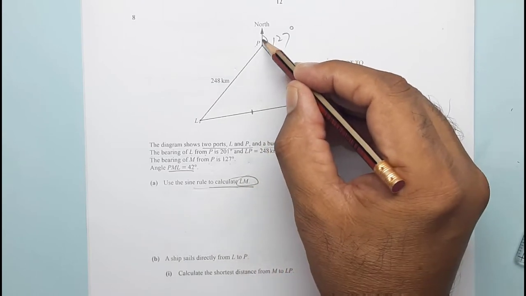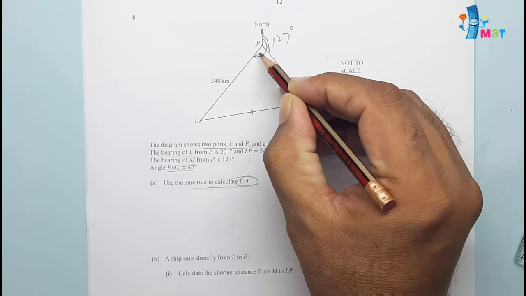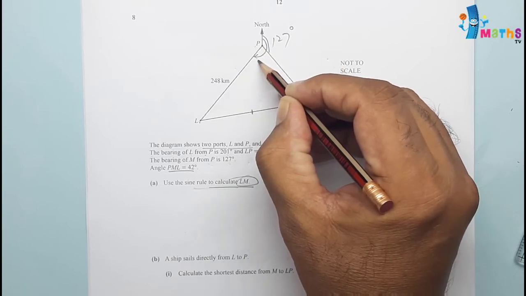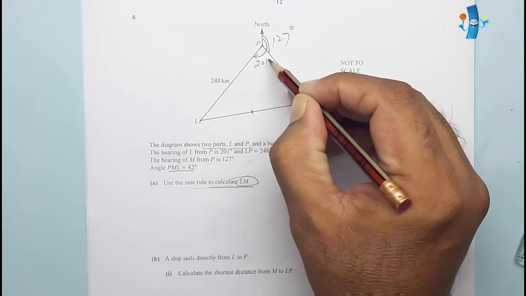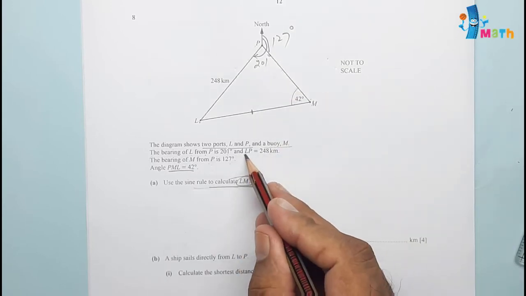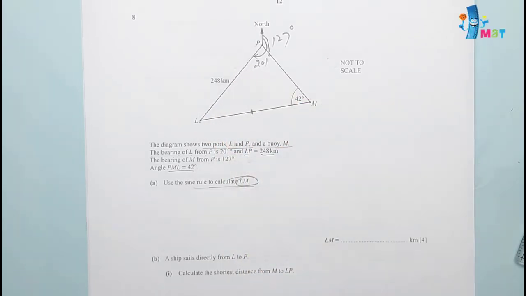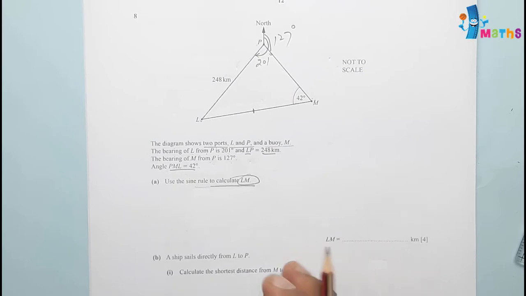It means the whole value from this point to this point, this angle, is 201 degrees. And LP, L to P, is 248. So the information we have transferred onto the diagram.